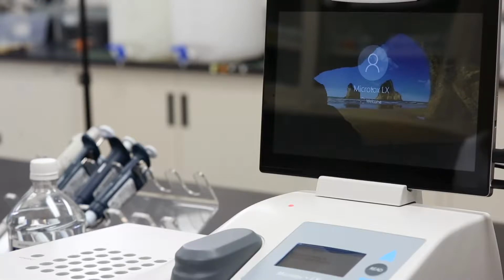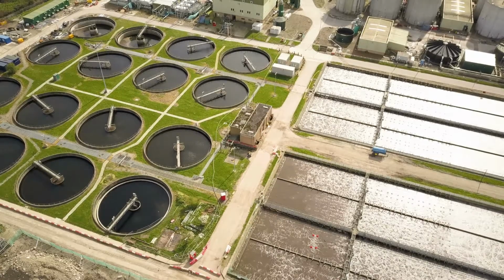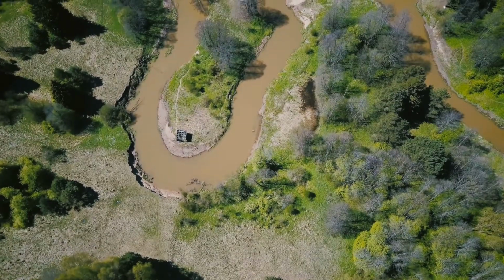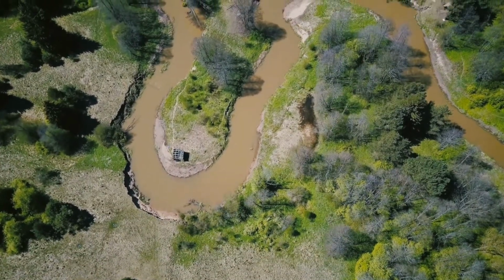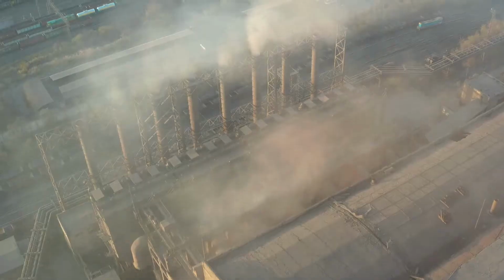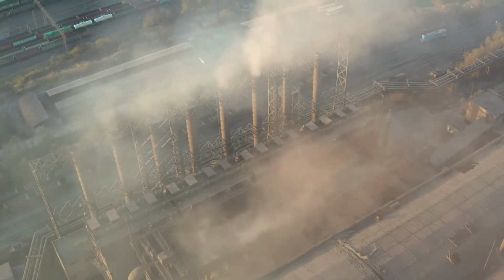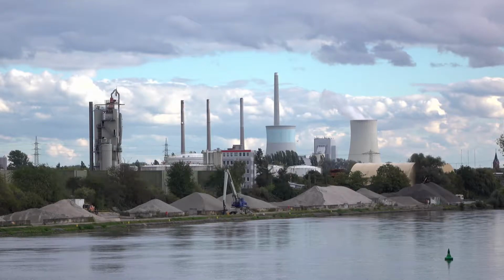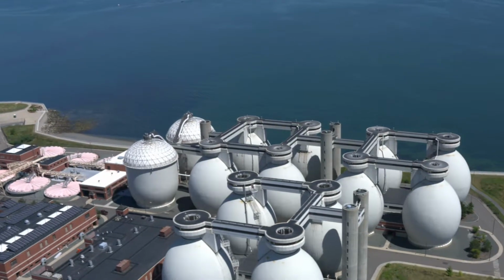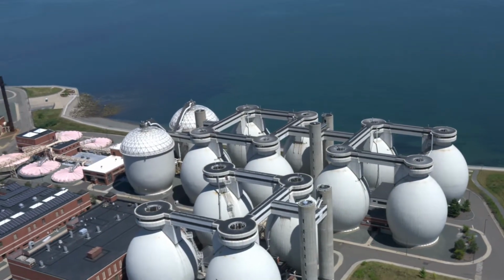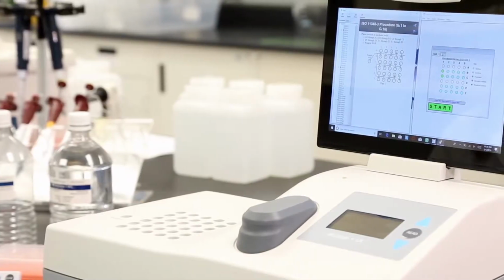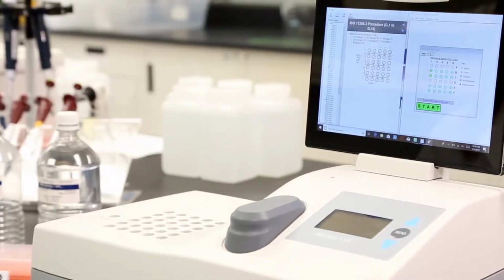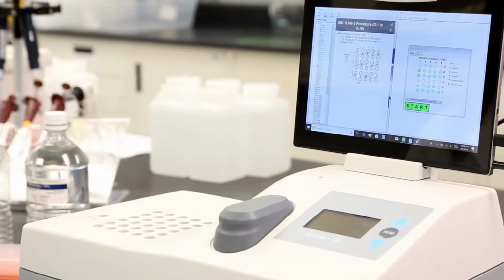The Microtox LX ISO 11348-3 test is used for the determination of the inhibitory effect of water samples on the light emission of Vibrio fischeri using freeze-dried bacteria. To begin using the Microtox LX with a test such as the ISO 11348-3 test, select the appropriate option from the drop-down menu, ISO test 11348-3, GL1 to GL16.